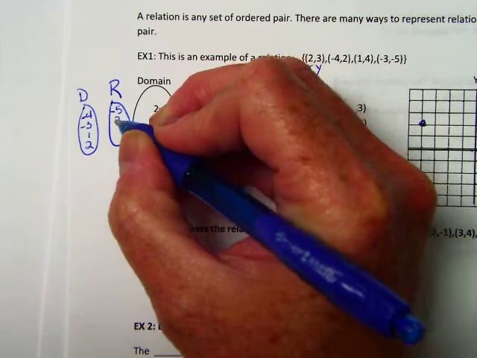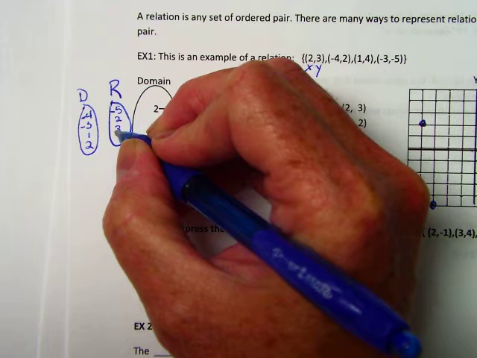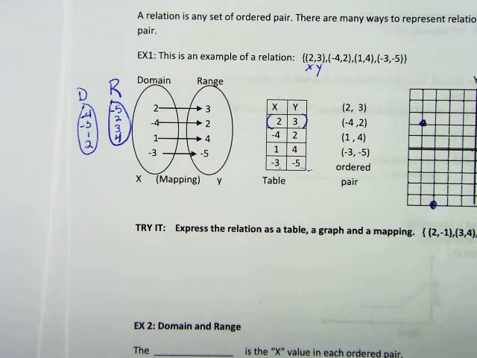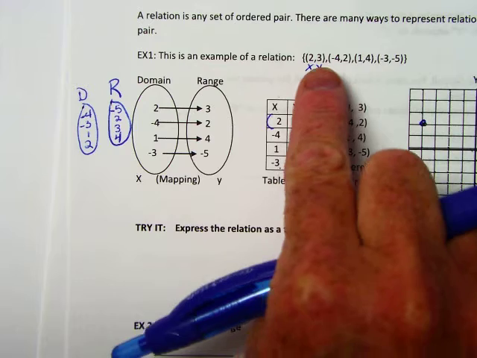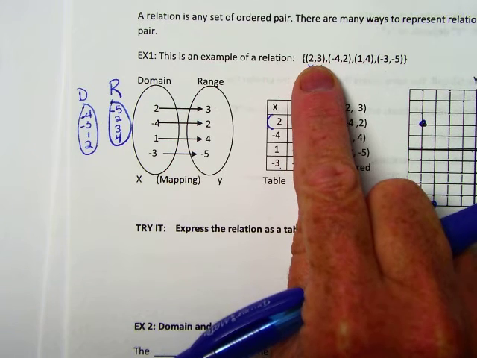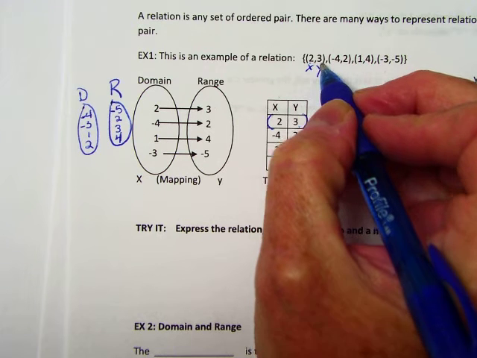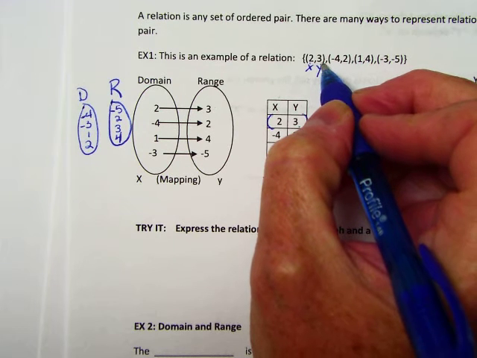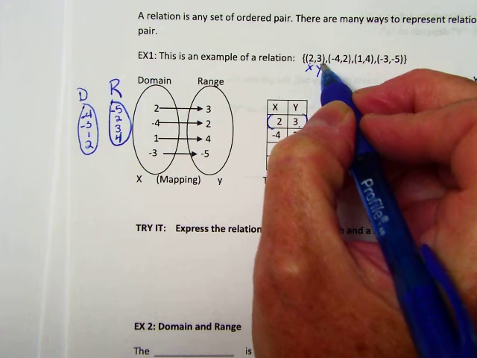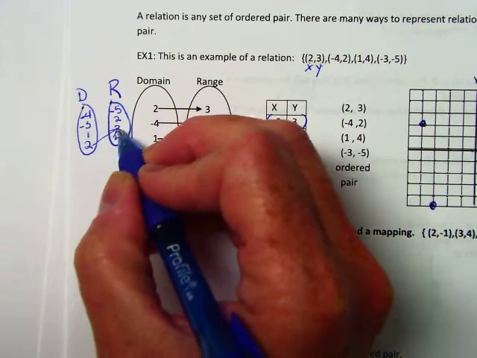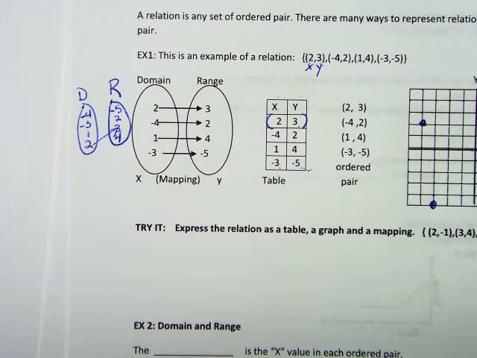Then we have a 2. Then we have a 3. And then we have a 4. Okay? Now, the whole arrow business is how they are mapped to each other. Meaning, if I go back to the original pairs of numbers, the 2 belonged to the 3. So I need to map the 2 to the 3. Okay? So this 2 draws an arrow to the 3. This was the x, that was the y that created the ordered pair.